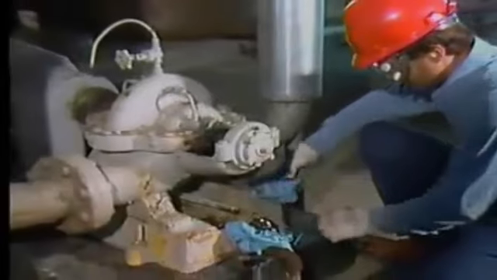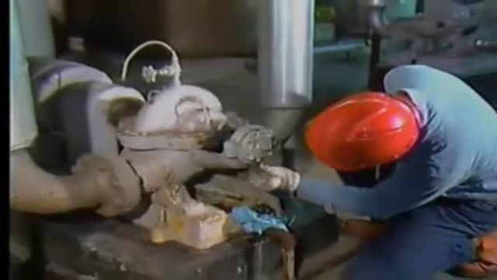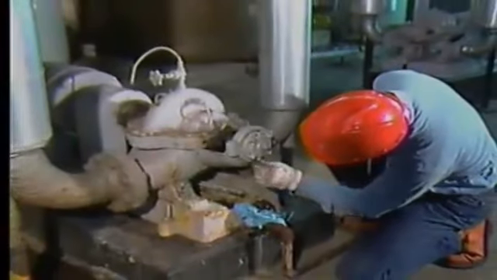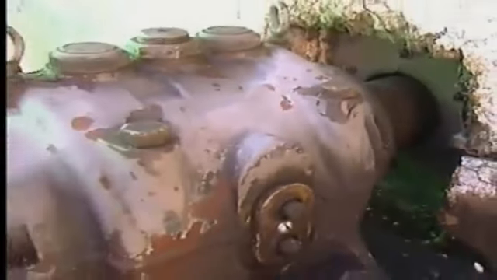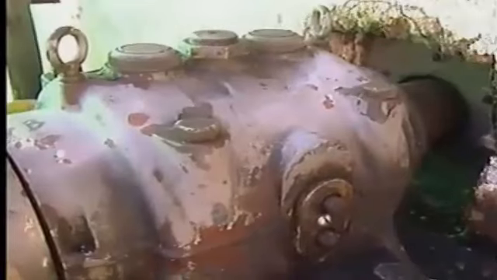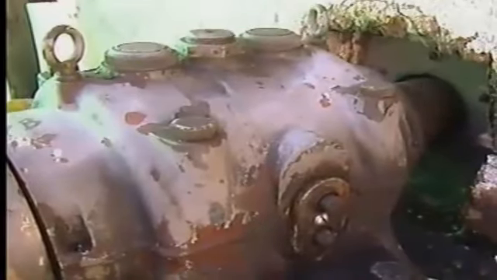Check your plant's procedures to see how often bearings should be greased and how much grease to use. In any case, it is important to keep the lubricant free of contaminants and to make sure that the lubricant stays in the bearing.